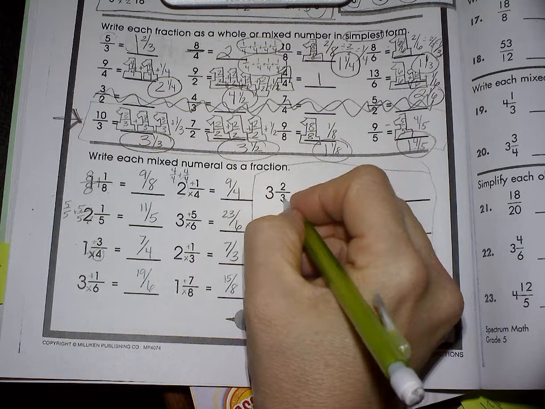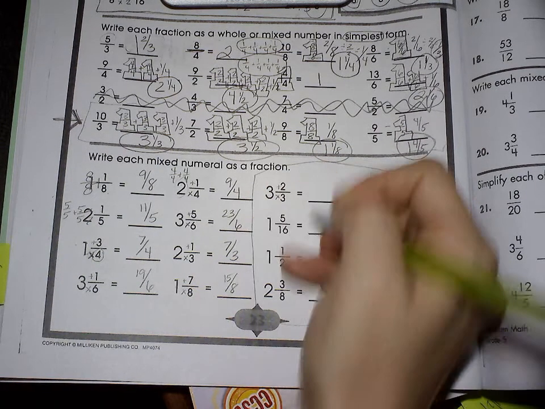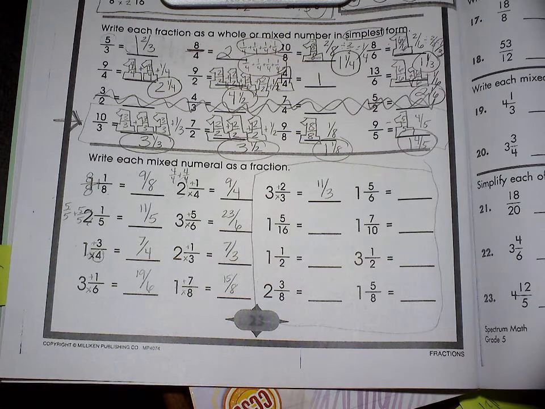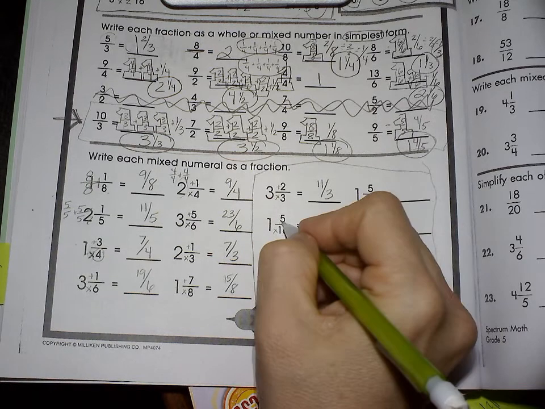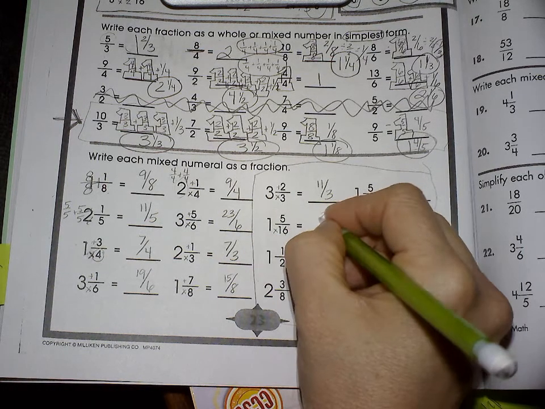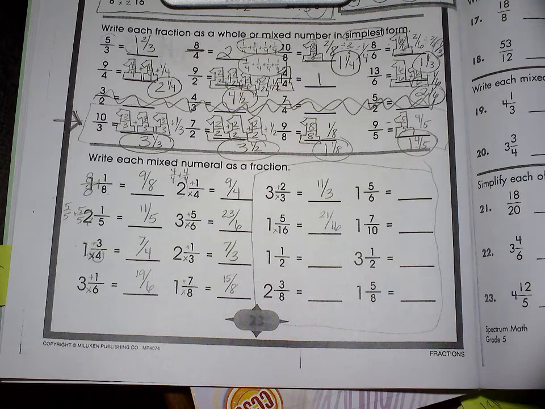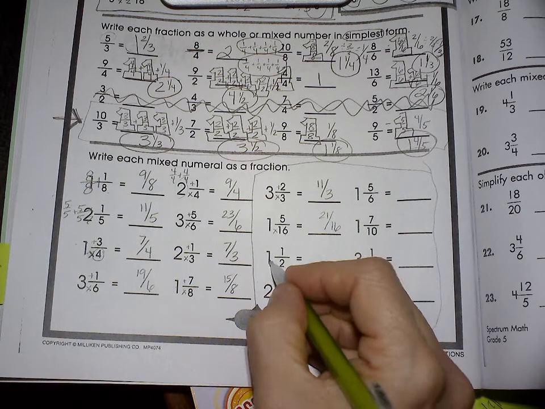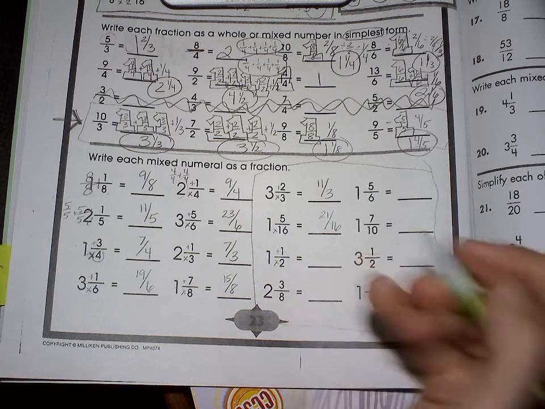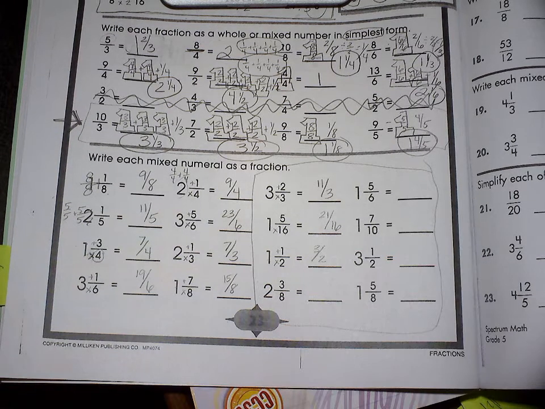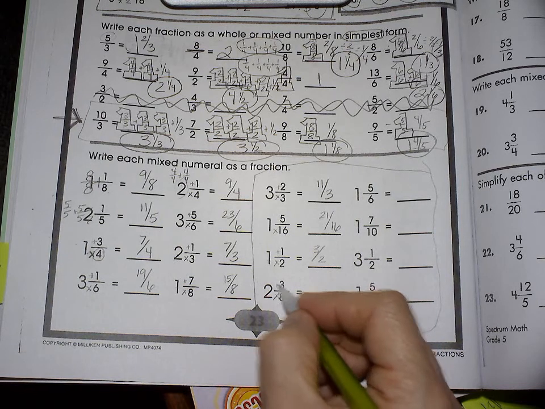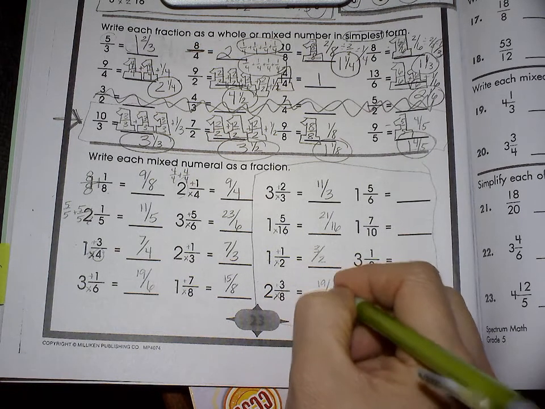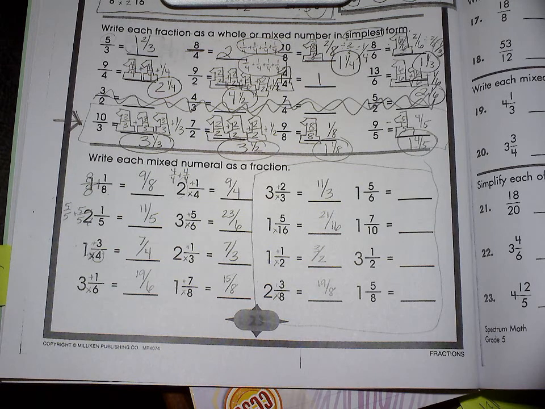Okay, so here you would have done 3 times 3 is 9, plus 2, 10, 11, over 3. 16 times 1 is 16, plus 5, 17, 18, 19, 20, 21, over 16. Keep the denominator. 2 times 1 is 2, plus 1 is 3, keep the denominator. 8 times 2 is 16, plus 3, 17, 18, 19, keep the denominator. And please feel free to pause after any of these if you need to correct your work. I should have said that at the beginning.